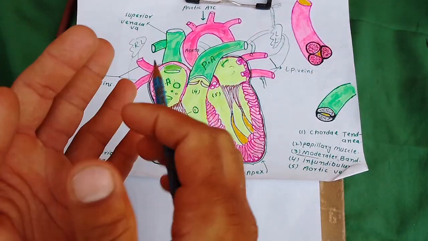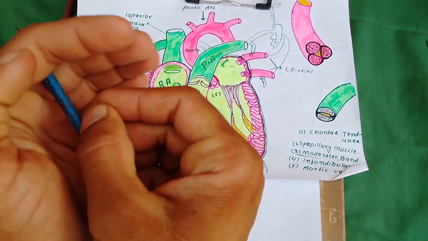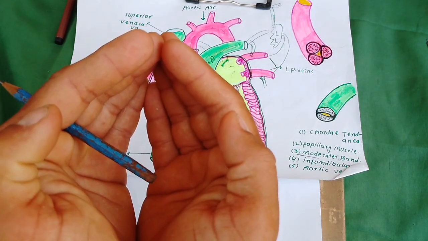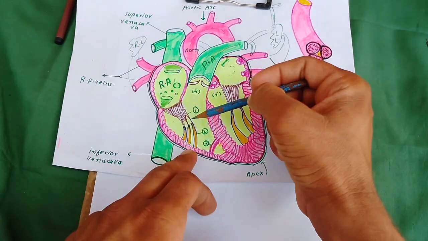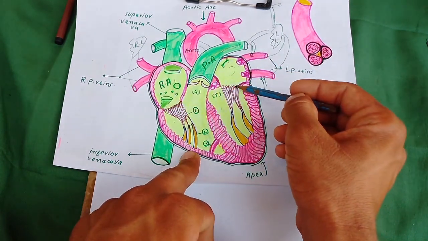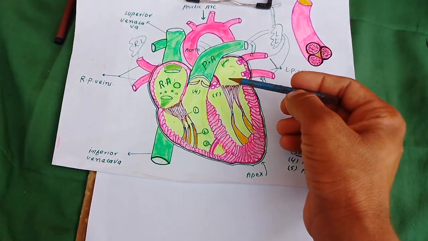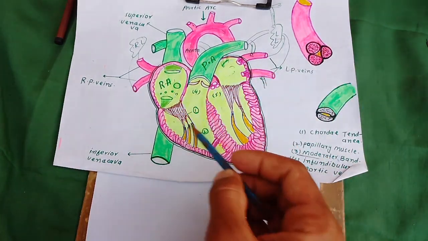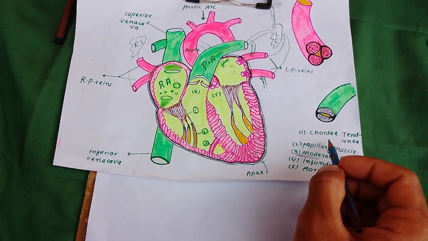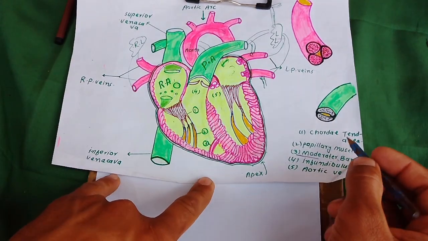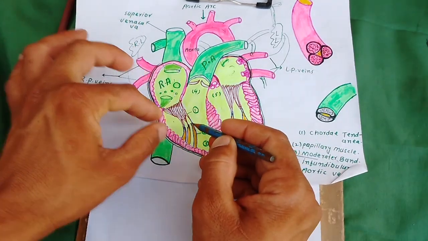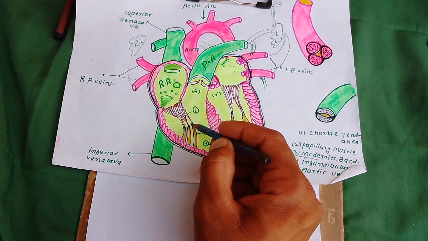This ridge starts from one point and, as you can see here, does not attach to the other point of the heart. But this muscle is attached to the tricuspid and bicuspid valves by a specific type of tendon called the chordae tendineae. What is the chordae tendineae? It is a type of tendon which attaches the tip of the papillary muscle to the tricuspid valve.